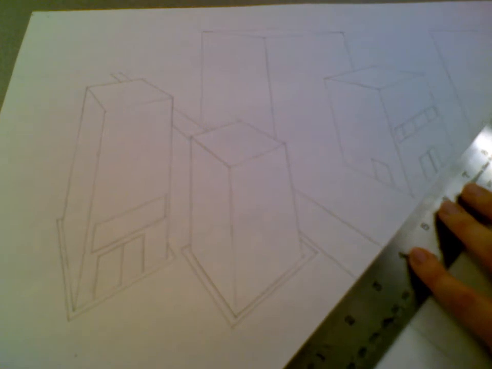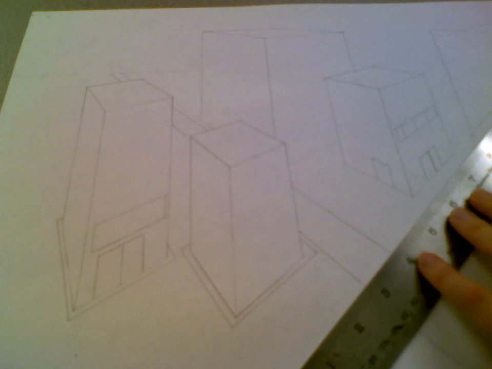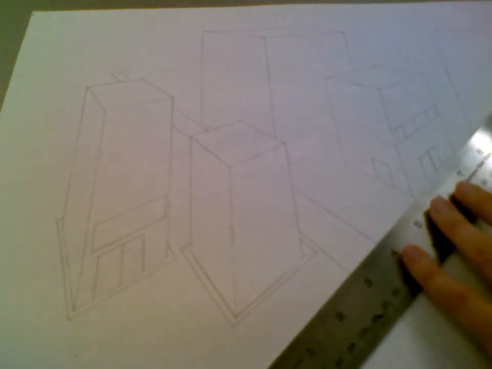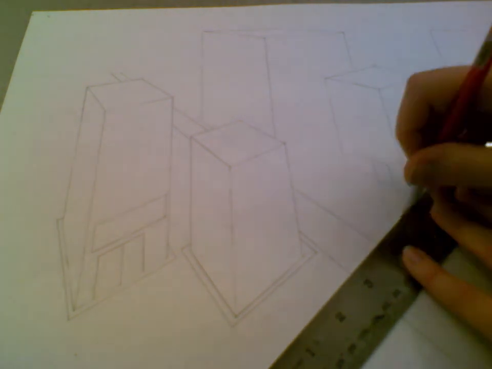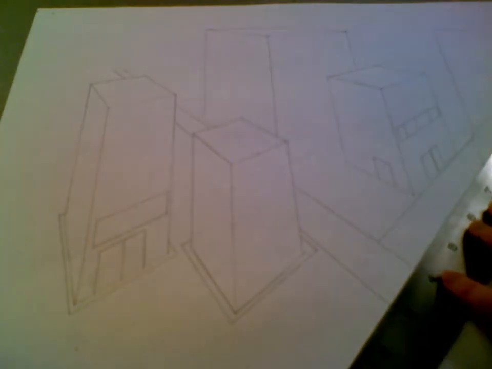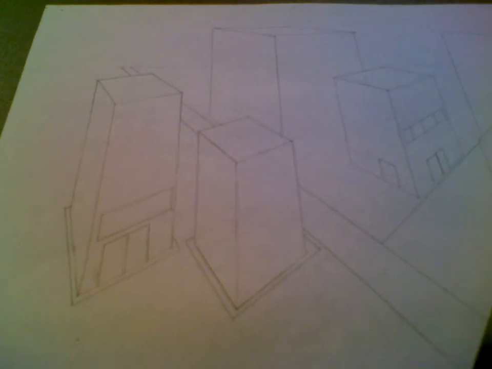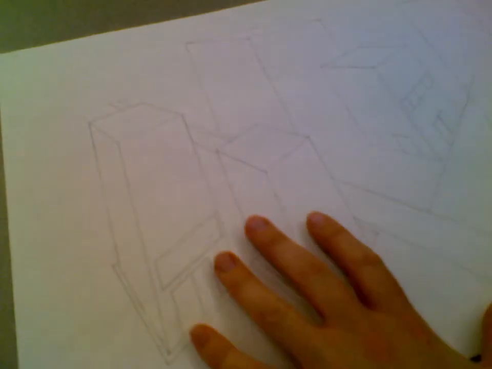I'm going to take into account that I haven't drawn sidewalks yet on this side of my paper, so I'm going to plan for that. No sidewalks drawn yet. And I'm just going to pencil in here real lightly in case I need to fix it, because again, I have no sidewalks drawn in. There's a road.